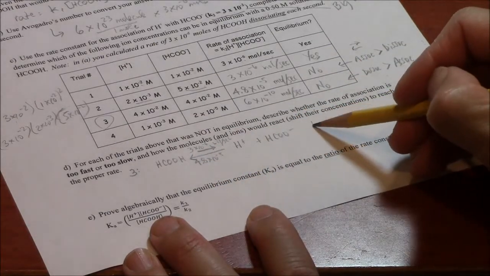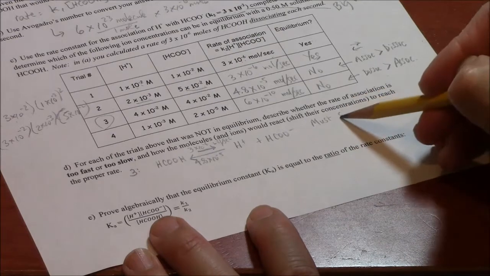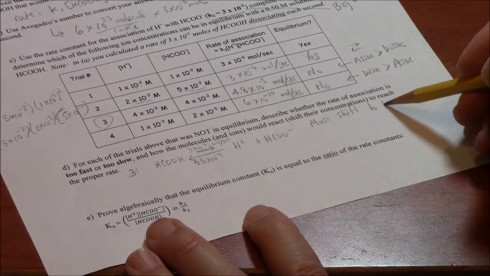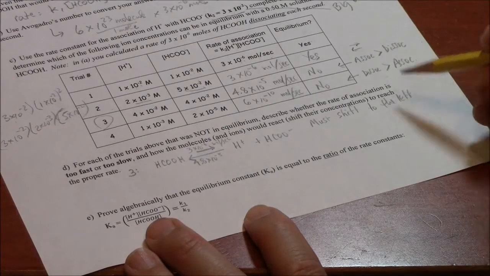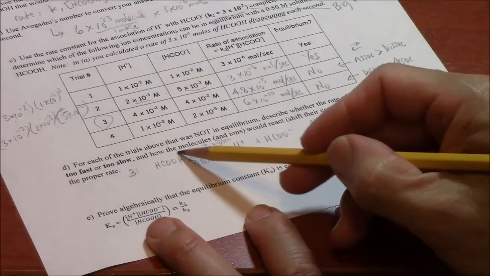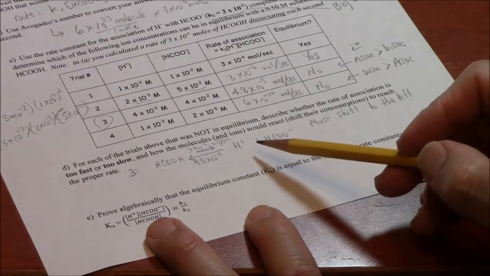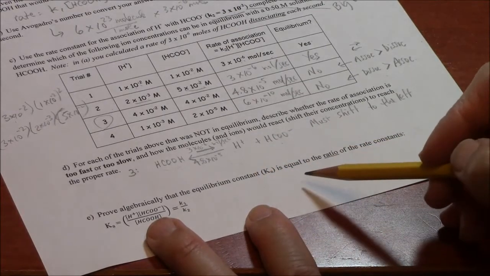So this one must shift to the left. The arrows tell you that, the numbers tell you that, so that more formic acid will form, less ions will exist. That's how it will reach equilibrium.